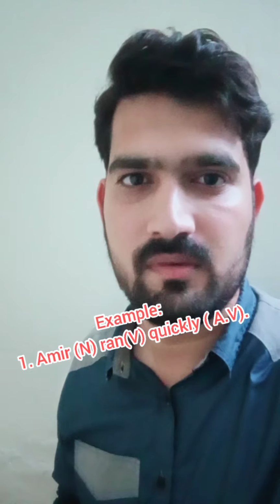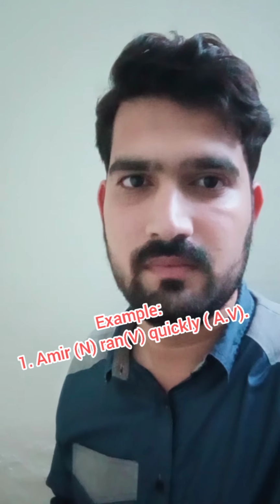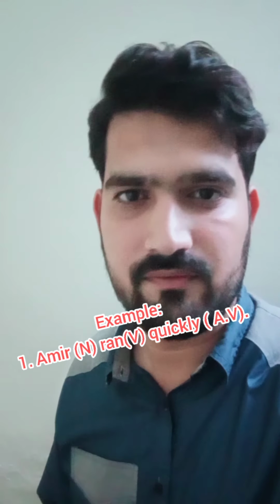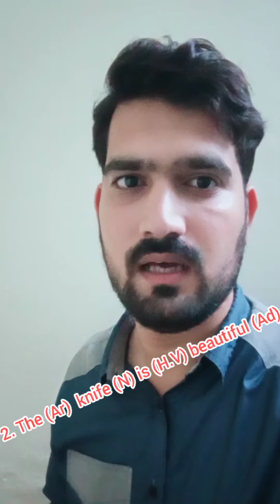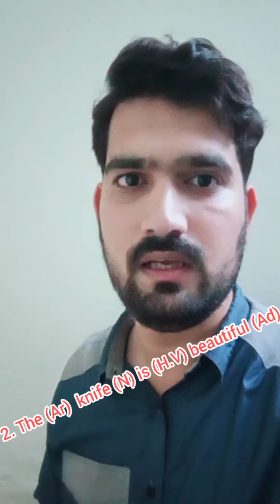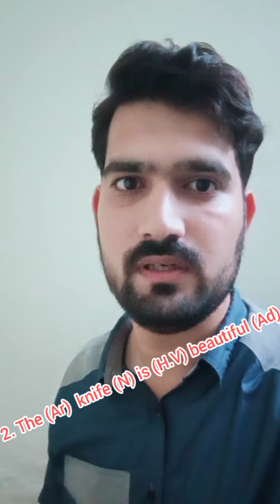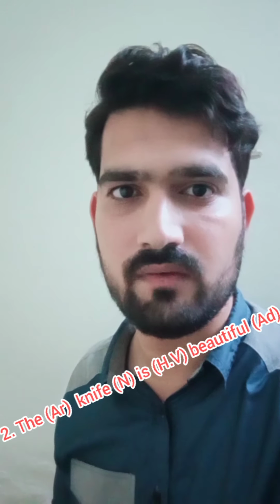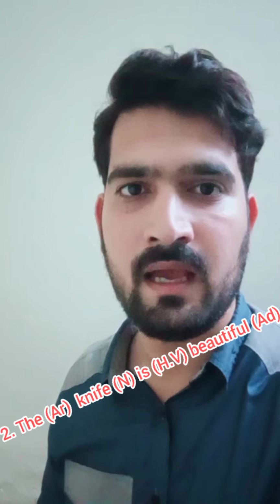The first example that we will discuss is Amr ran quickly. Here Amr is a noun, ran is a verb, quickly is an adverb. Same is the case with the knife is beautiful. The is an article, knife is a noun, is is a helping verb, beautiful is an adjective that enhances the quality of the noun, here the knife.